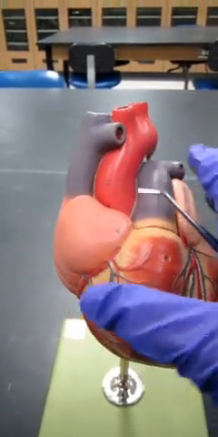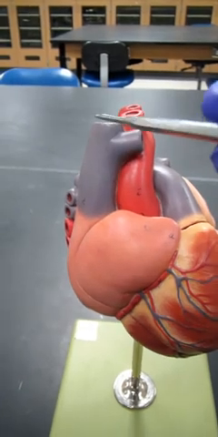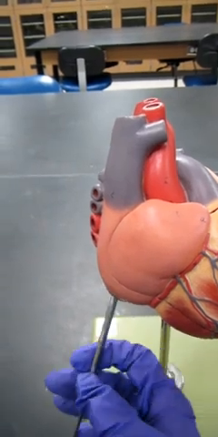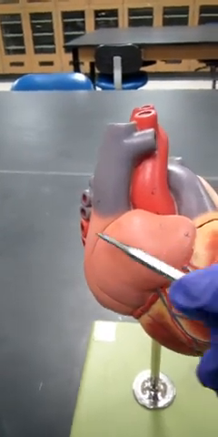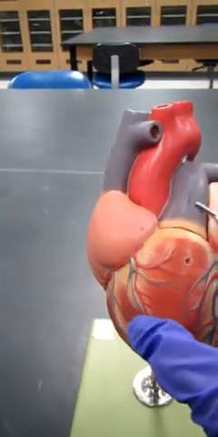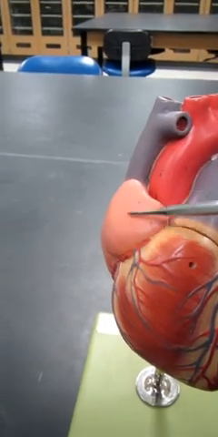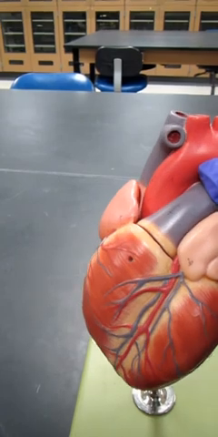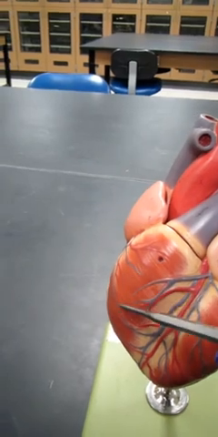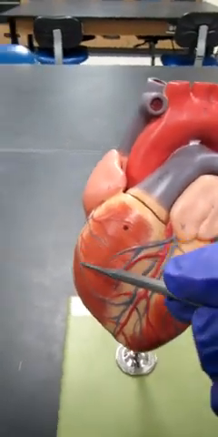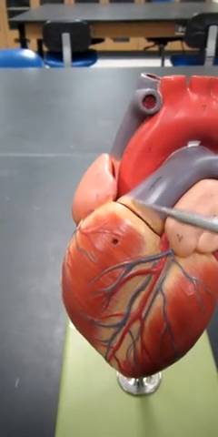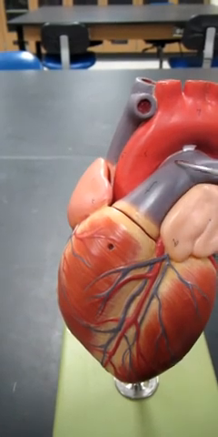Blood returns to the right side of the heart through the superior vena cava and the inferior vena cava. It gets dumped into the right atrium, which includes this appendage over here, referred to as the right auricle. Blood then goes into the right ventricle, where it passes through the right AV valve, otherwise known as the tricuspid valve. From the right ventricle, it proceeds to go through the right pulmonary semilunar valve into the pulmonary trunk.